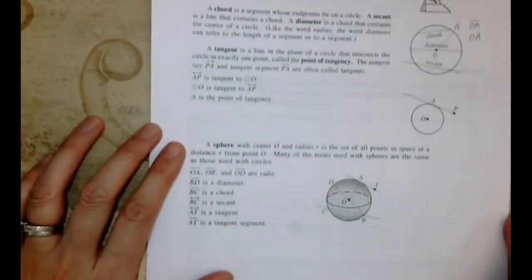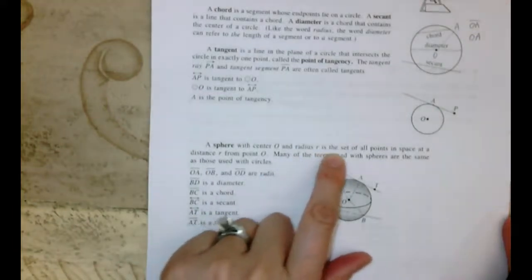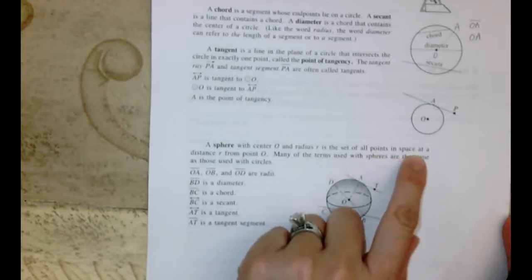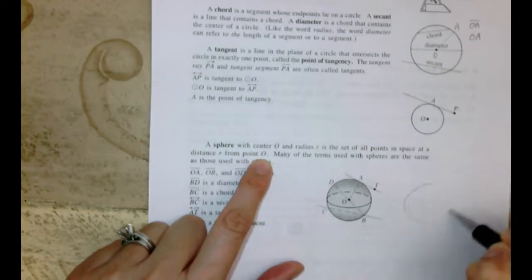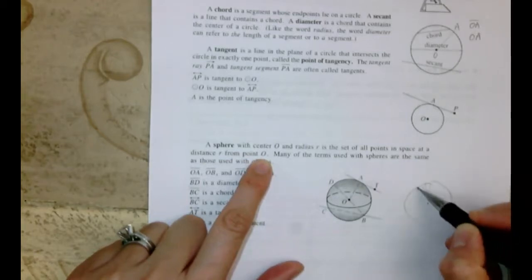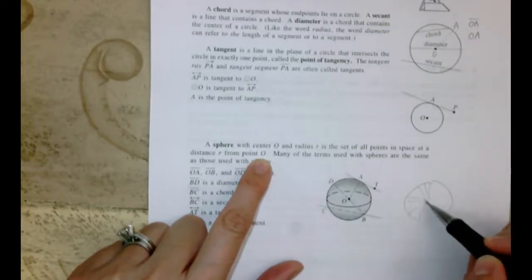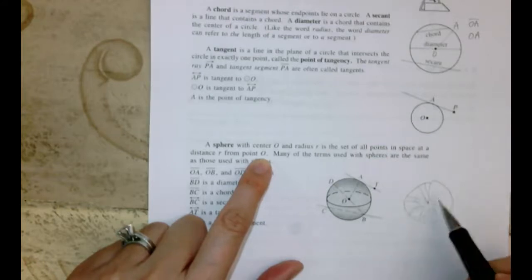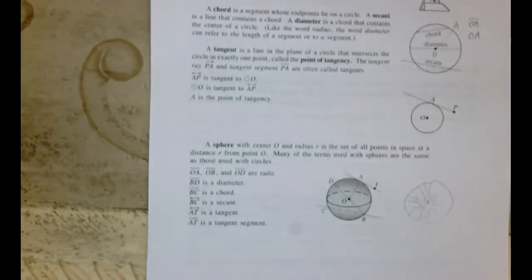A sphere with a center O and radius R is the set of all points in space at a distance R from a point O. So if the circle was the collection of equal distance points from a point on the plane, now this can go up and sideways and downwards, and then if you collect all those equal distance points in space, you get a sphere. So the radii in a sphere are always congruent.